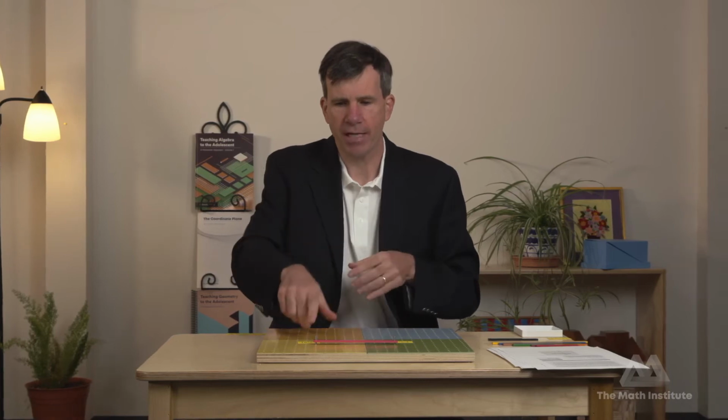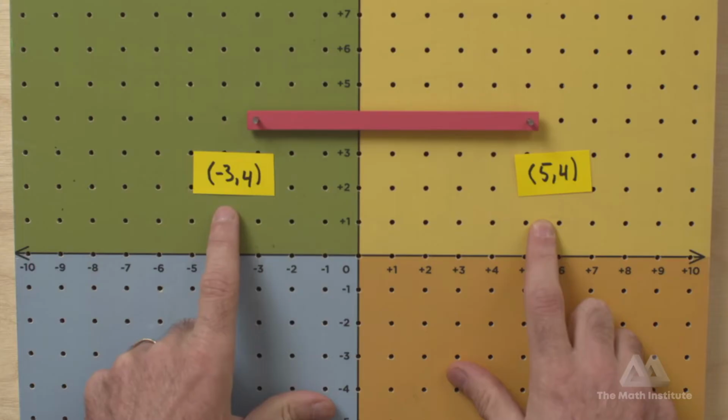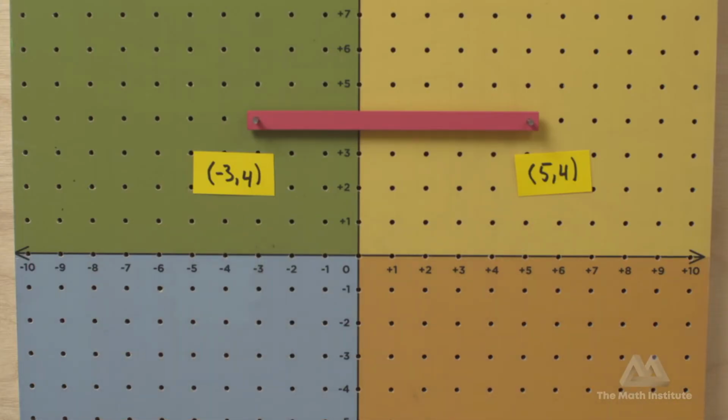Eventually though, we want them to be able to look at this 5 and this -3 and to calculate the fact that, oh, those are just 8 apart. And so eventually they'll be doing the subtraction of those x coordinates to find out that that distance is 8. But for now, we can just have them find it any way that they want to, and they should be doing recording with this work.